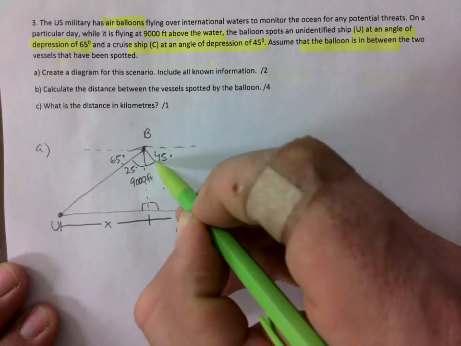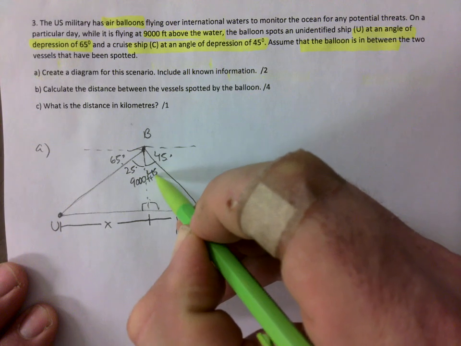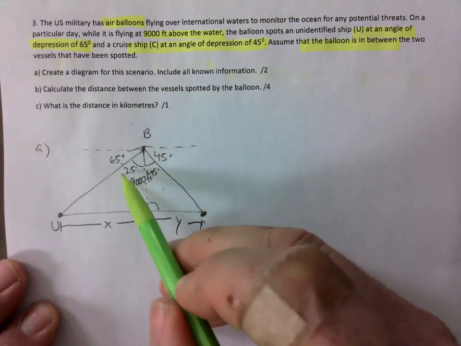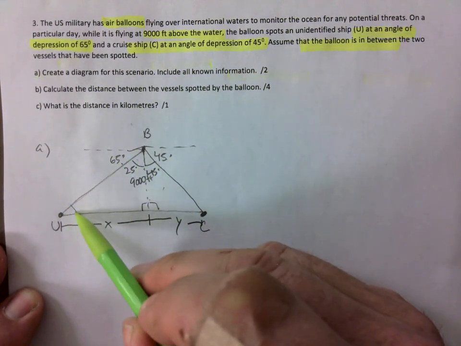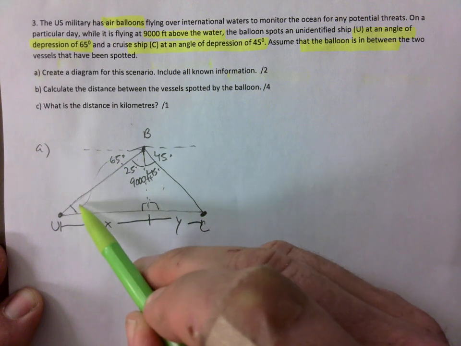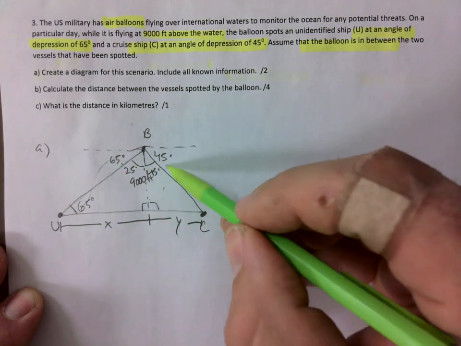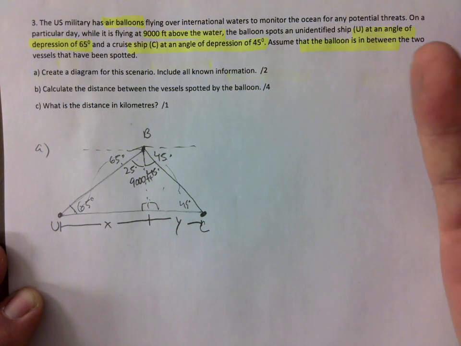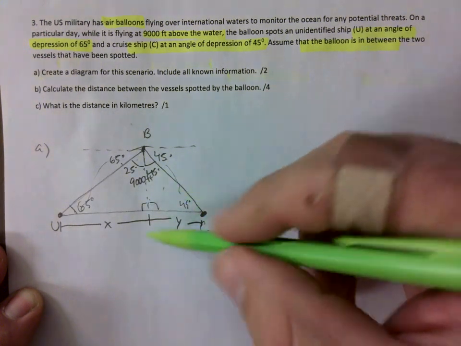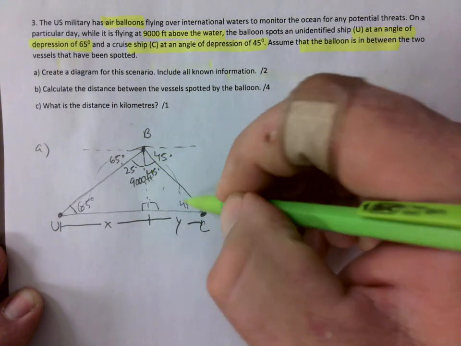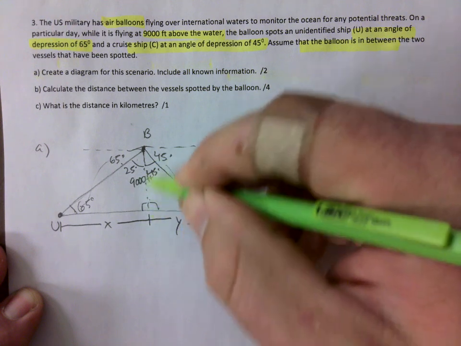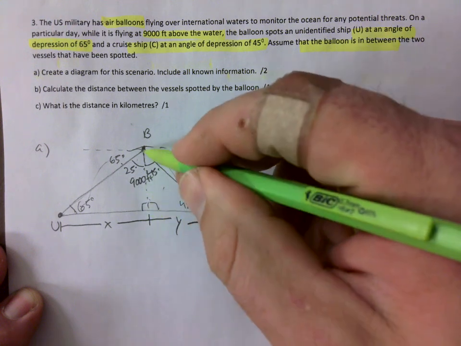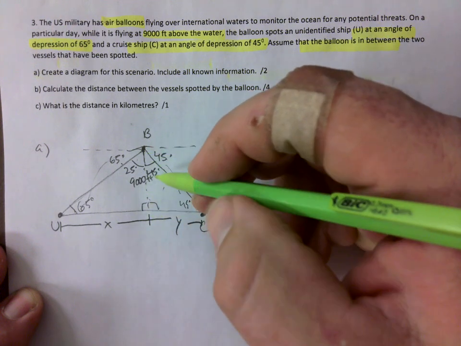I should use a different color. If this is 45, then this is 45 as well. You could use sum of triangle to figure out this one, but you could also use alternate interior. So angles are just appearing everywhere. It's like the mystery angles all over again. Okay, so there we have it. This is 45, 45. Some of you didn't catch it, and that's okay, but this is an isosceles triangle, a right isosceles, by the way.